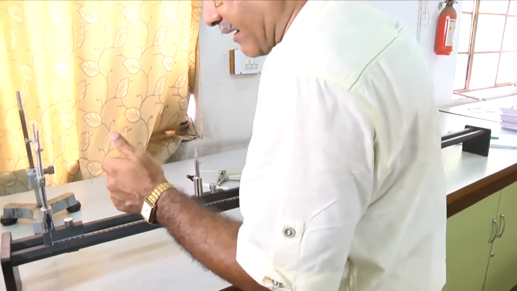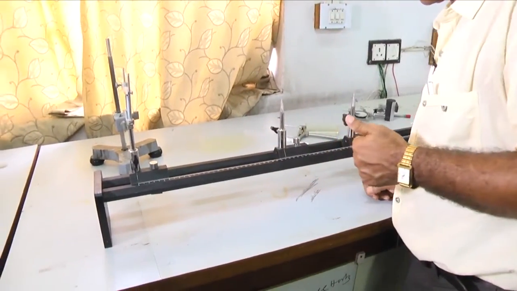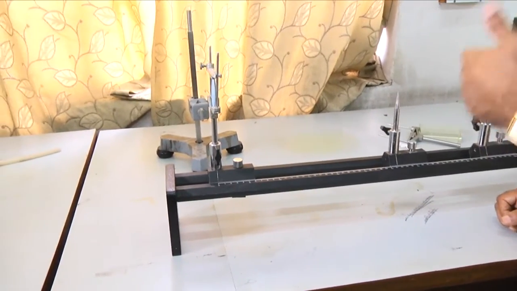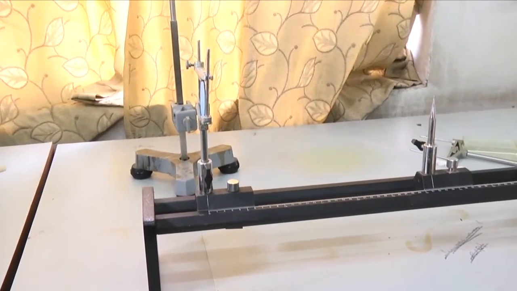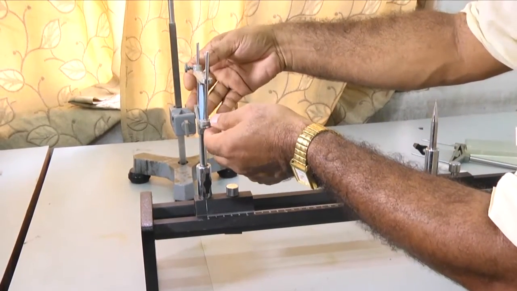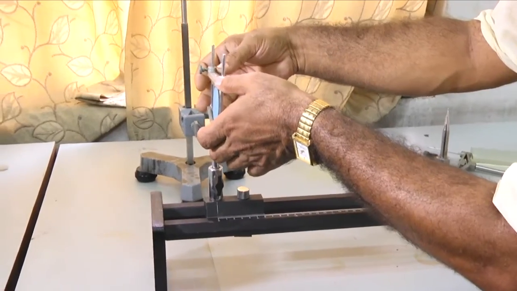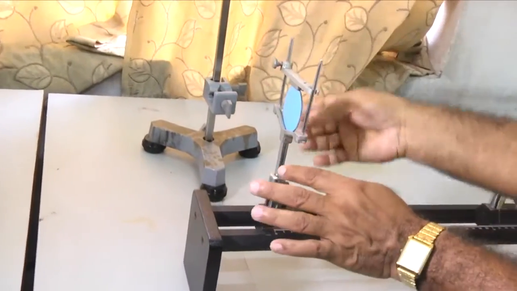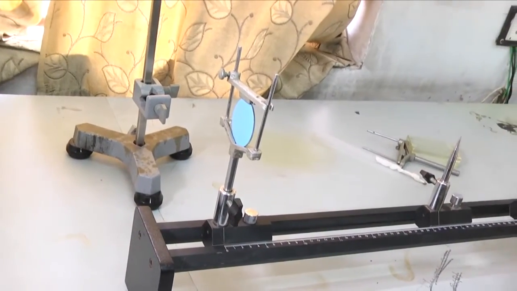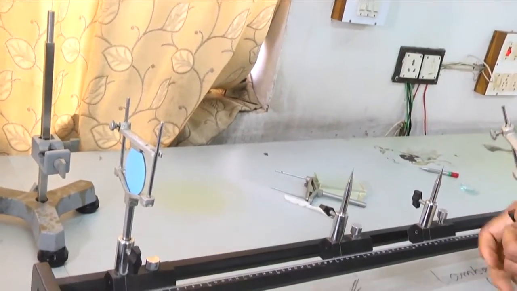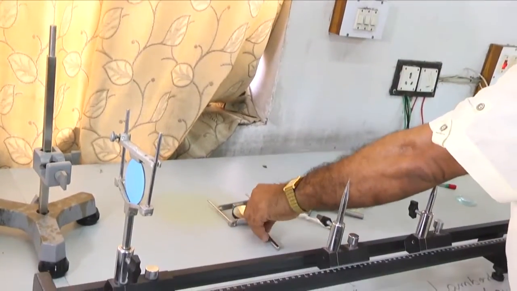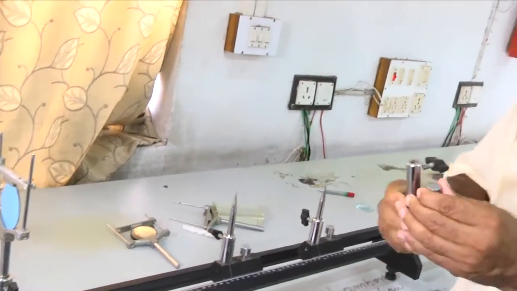Take a concave mirror for measuring the focal length of that mirror. This is the holder of the mirror, and you have to hold this mirror. This part, basically, we call the upright.